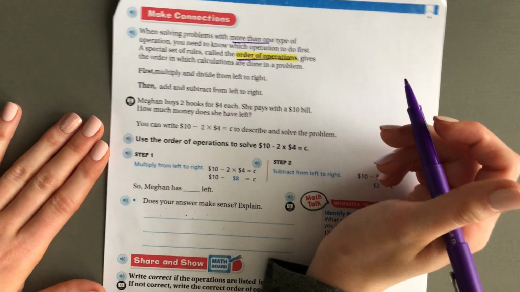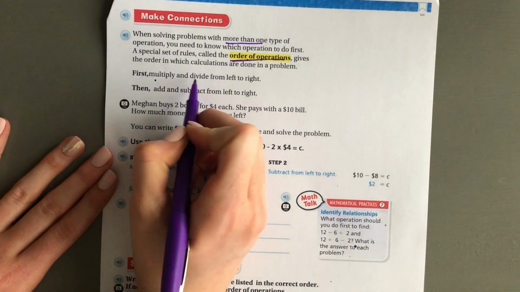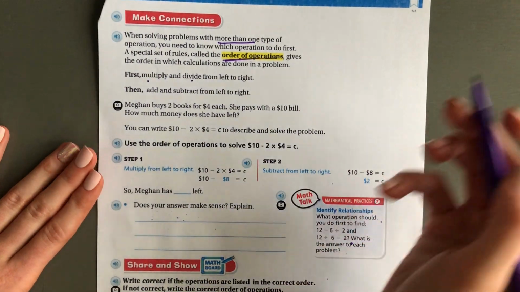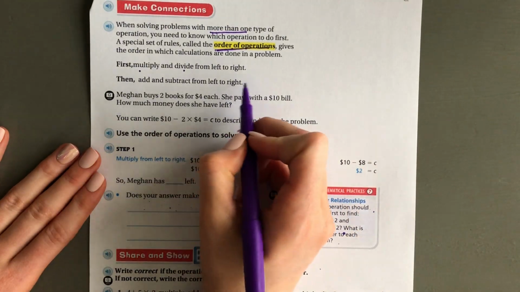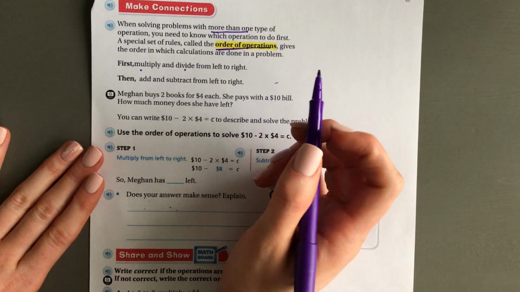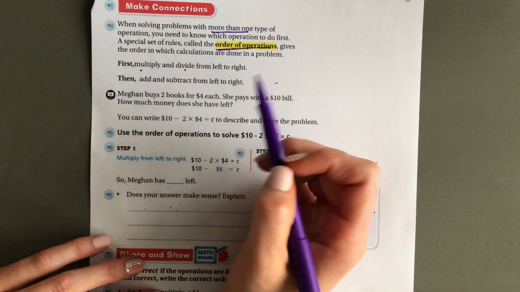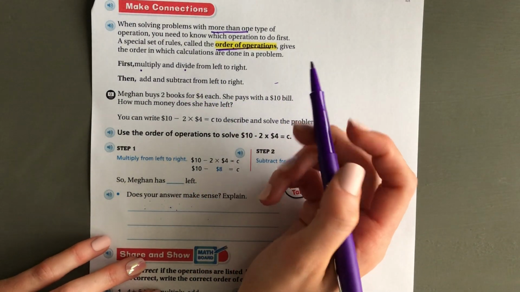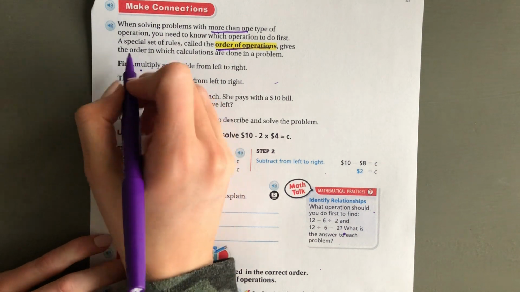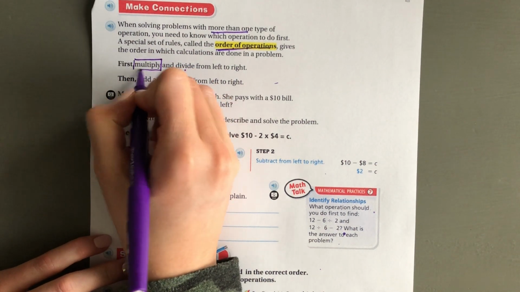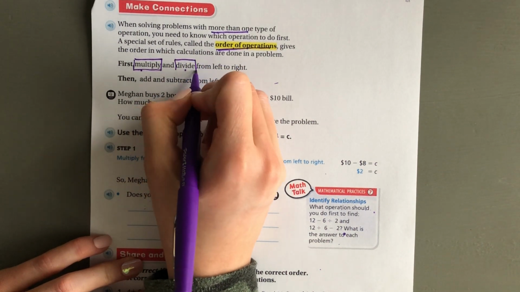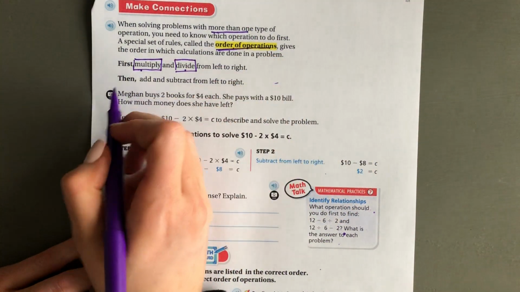So what you do first is you multiply and divide from left to right. So that means if multiplication and division are both in the problem, you're going to do whatever is on the left first. So we always, I'm going to box this, you always multiply and divide first.